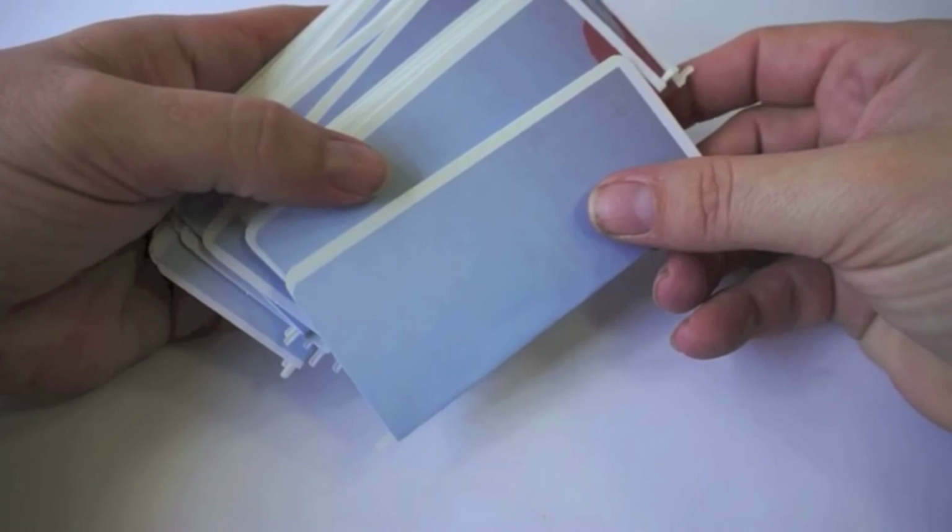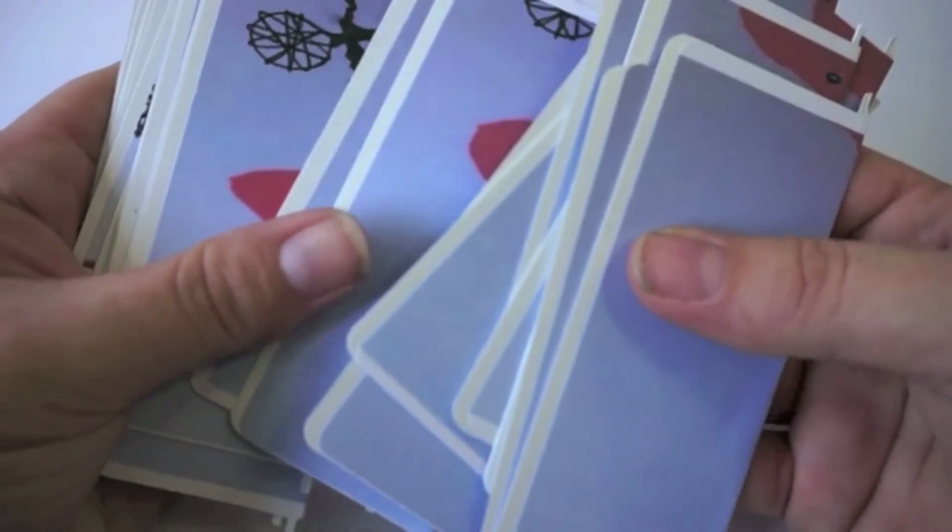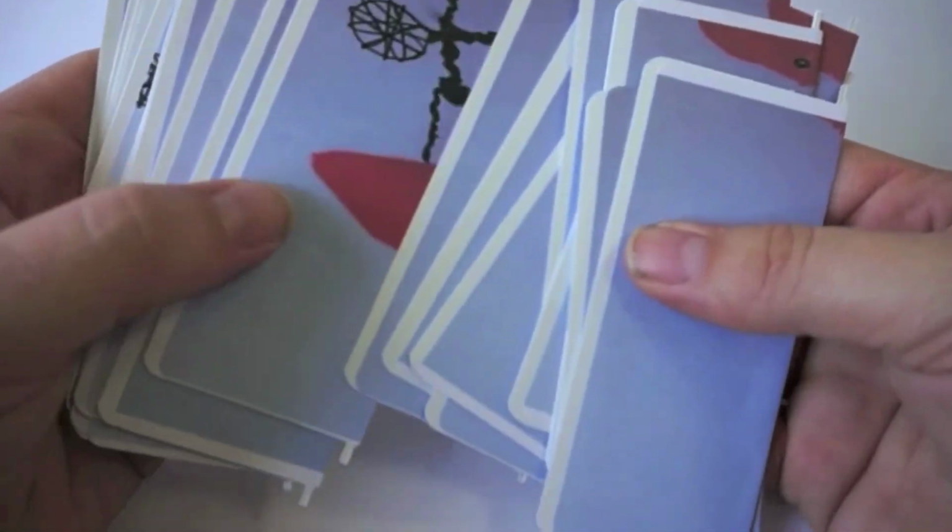You should wind up with 24 cards with your printed labels on them. Make sure that they're all in order.